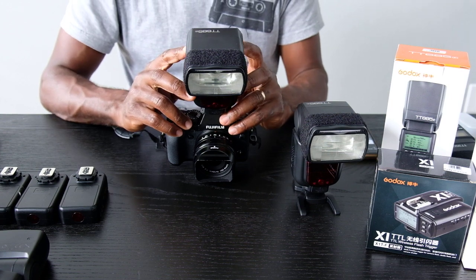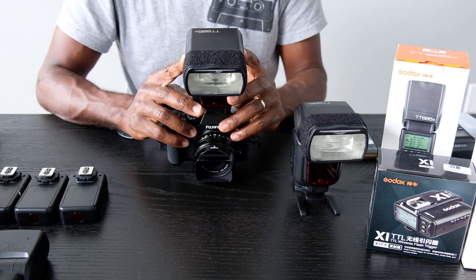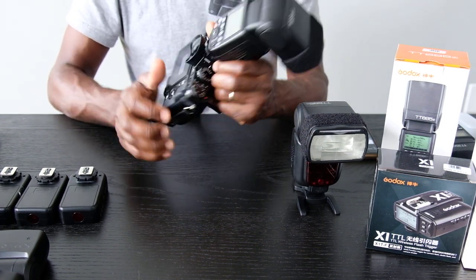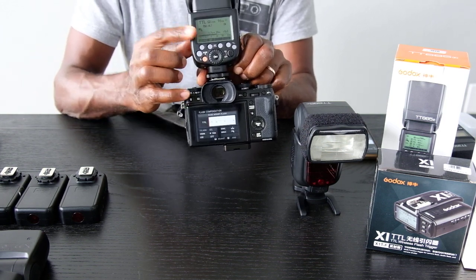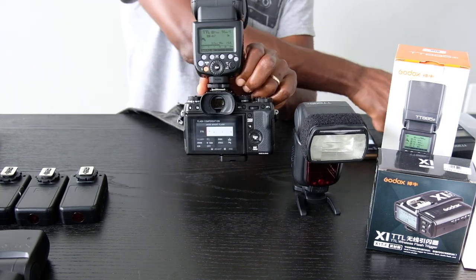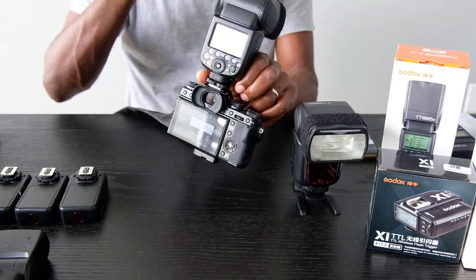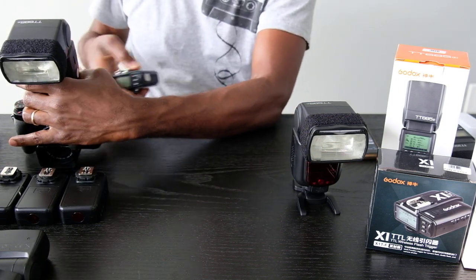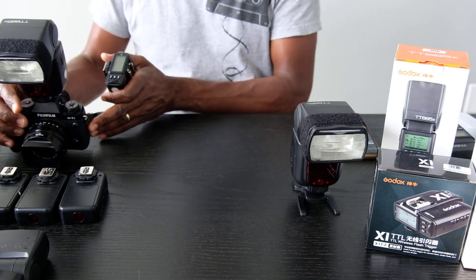we talked about the capability of the flash to support multiple groups. I said groups A, B, and C. If I want to make any changes on a per group basis, I cannot do that in the menu system of the camera. I have to do that either on the flash itself or using the trigger. Whereas in my Canon cameras, I could make all of the changes in camera, but that's not that big of a deal, not that much of a sacrifice. So let's go ahead and take a quick look at the trigger now.